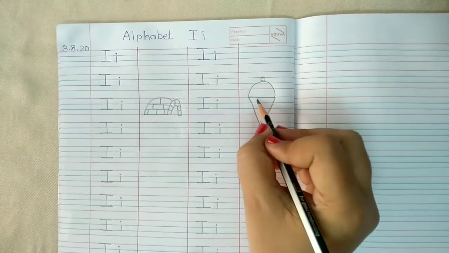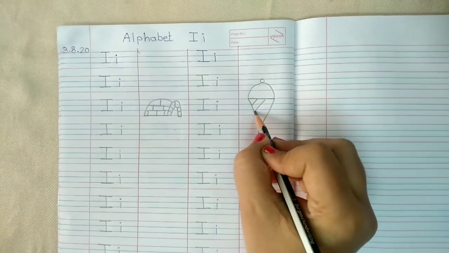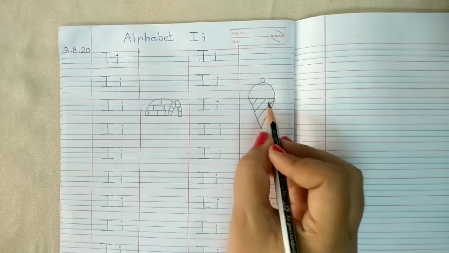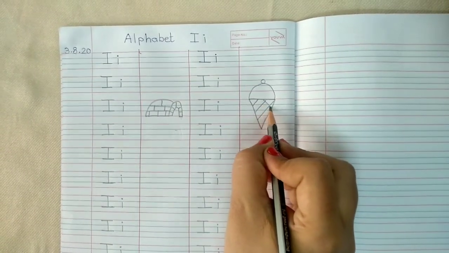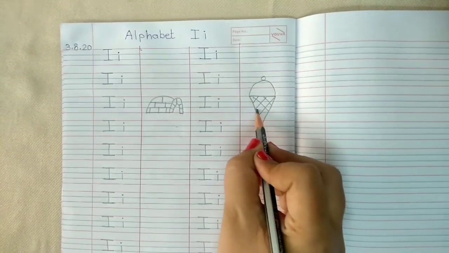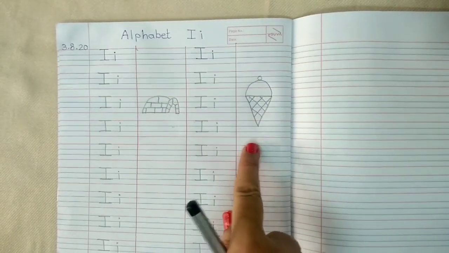Circle. Now slant line, slant line, slant line. Now reverse side, slant line, slant line, slant line. I for ice cream.